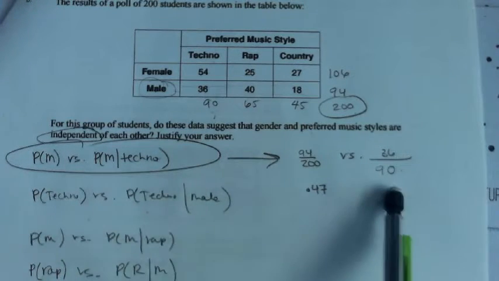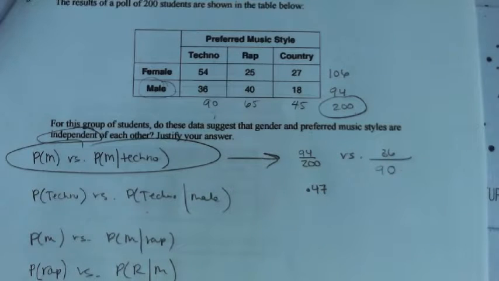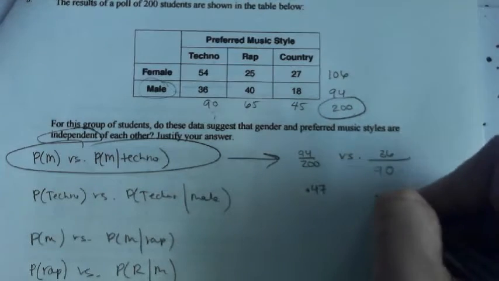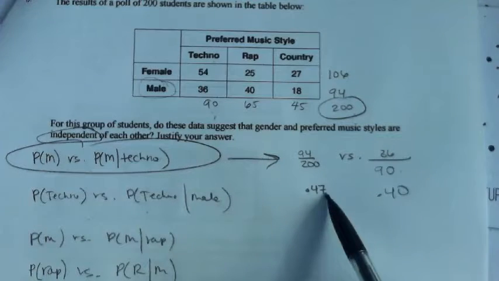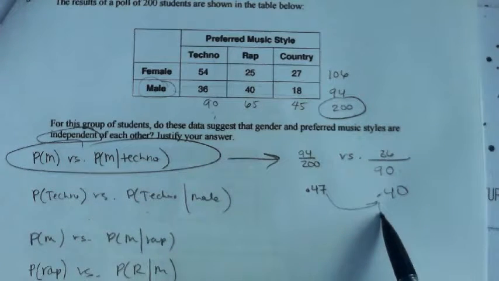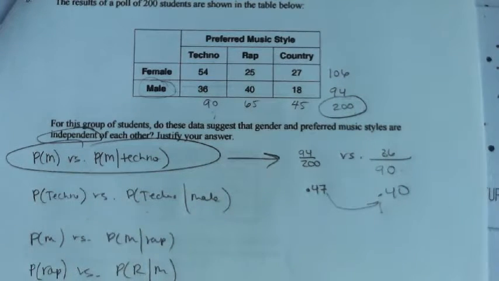Well, if I take the group of people that loved techno the most, and then I look at those people and decide how many of them are male, 36 out of 90, that would be 40%. So our chances of being a male dropped when we were limited only to techno people, which means our guess is that techno's more of a girl thing.